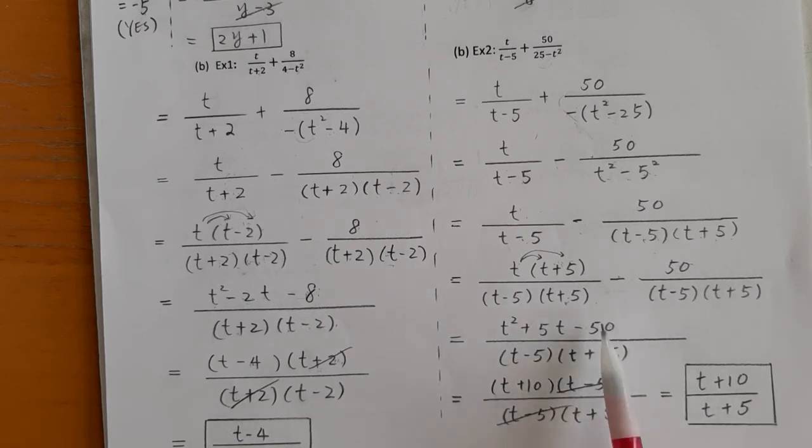So you can try negative 10 and positive 5, or positive 10 and negative 5. 10 times negative 5 is negative 50. 10 added to negative 5 is positive 5. So put positive 10, negative 5. These are the two factors. Reduce t minus 5, and get t plus 10 over t plus 5. This is the final answer.